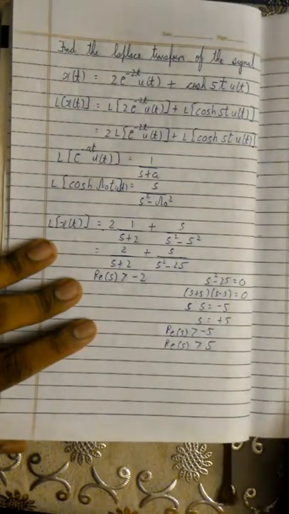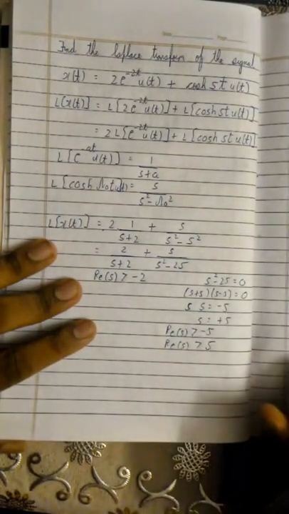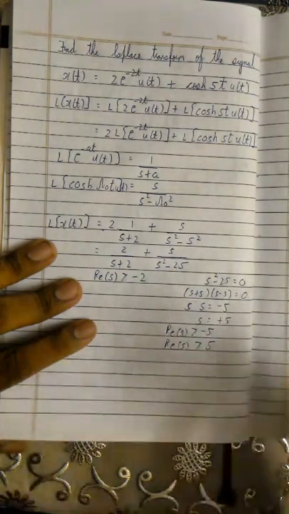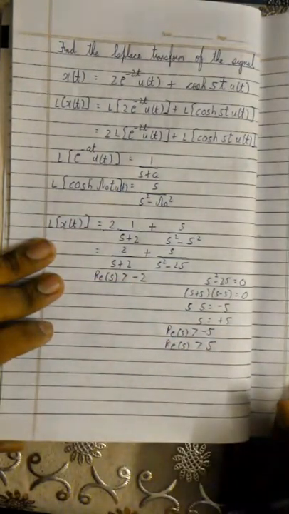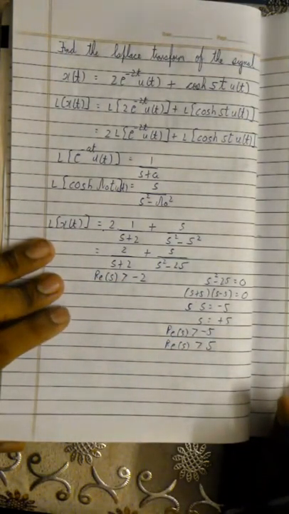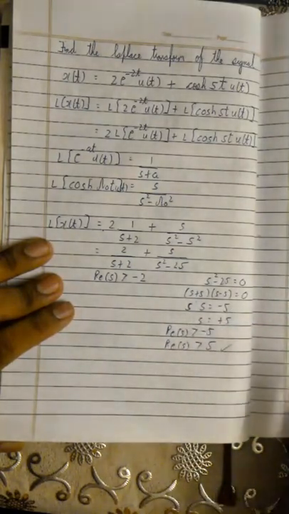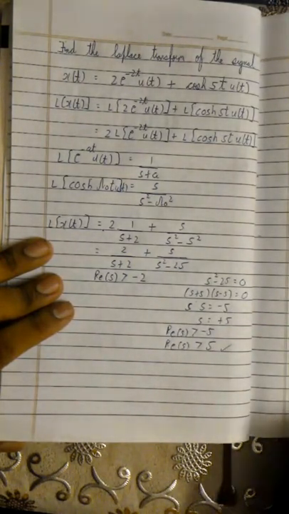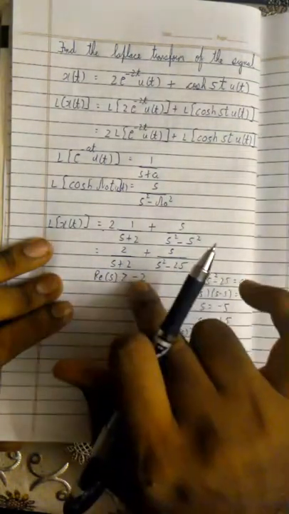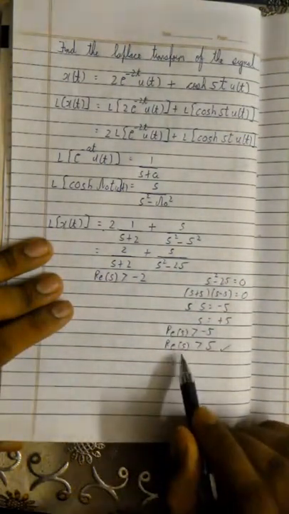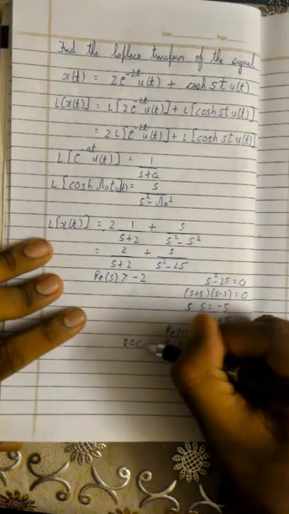Okay, so I have to choose one, that means my ROC is the one condition which satisfies all three conditions. That condition will be the third condition, that is, the real part of s is greater than 5, because all numbers that are greater than 5 are also greater than minus 5 and also greater than minus 2, right? So this is the ROC of the final answer.